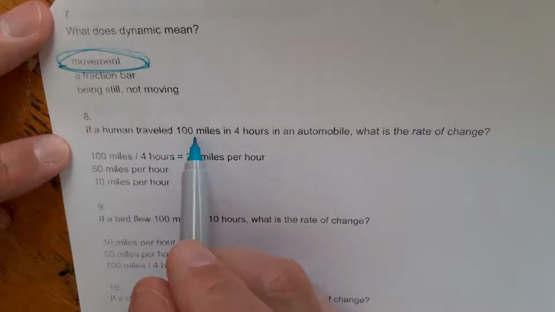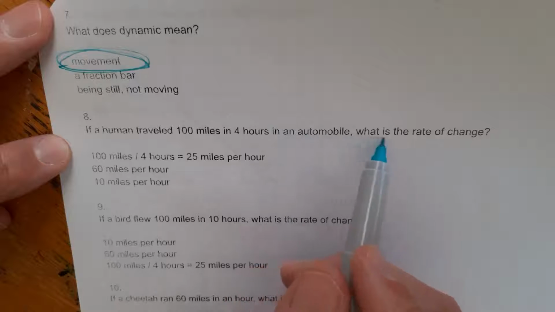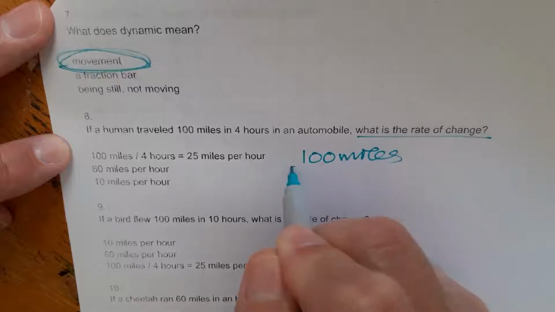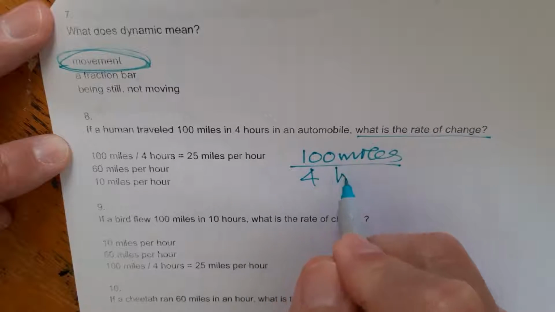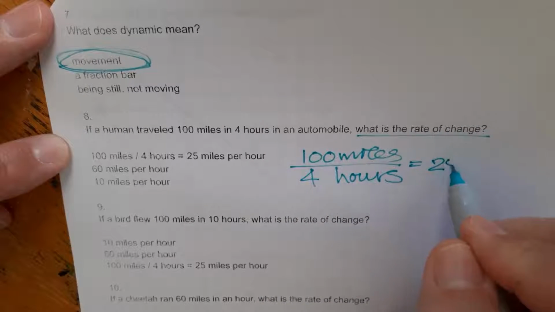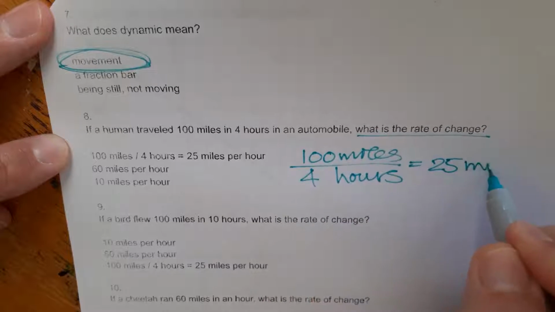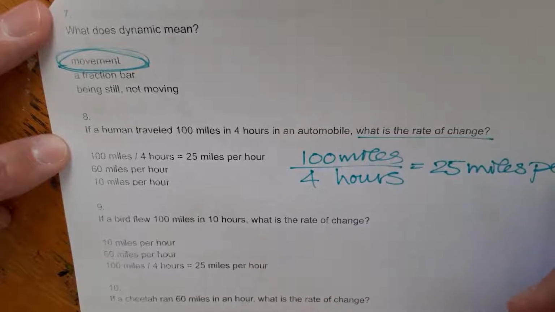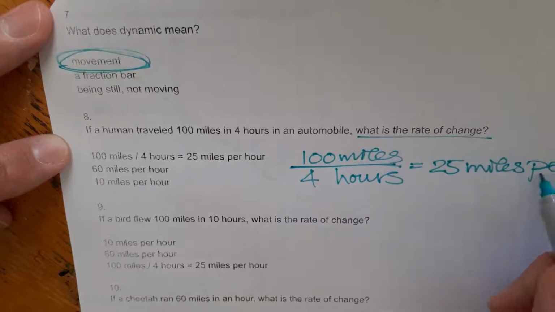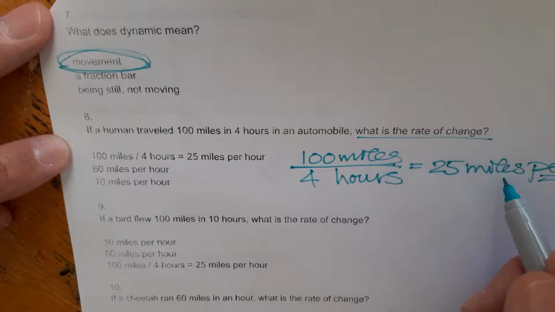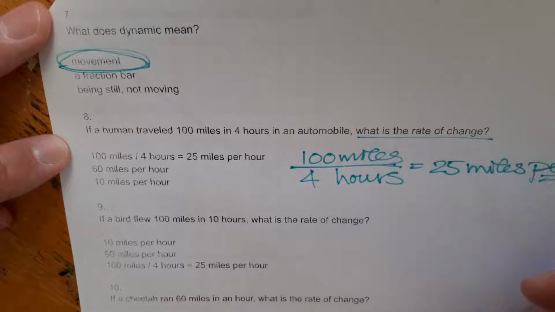If a human traveled 100 miles in 4 hours in an automobile, what is the rate of change? Well, it's 100 miles per 4 hours. 100 divided by 4 is 25, and what we'll typically write now is miles, and we'll drop in the word per hour because the 4 becomes 1 on the bottom. And this fraction bar means per. So 100 miles per 4 hours simplifies to 25 miles per 1 hour.